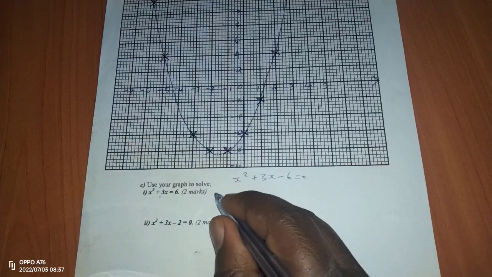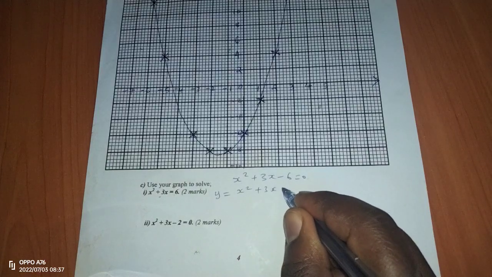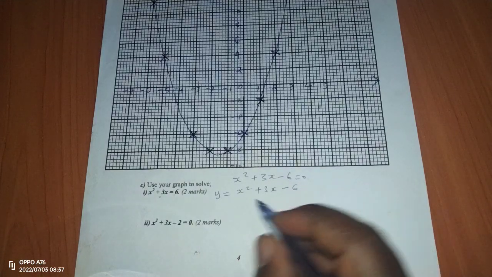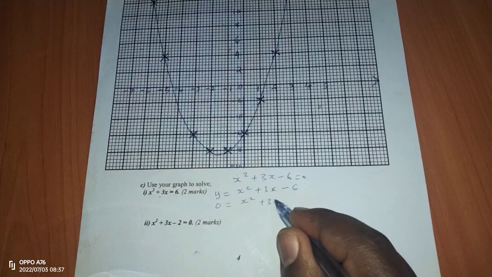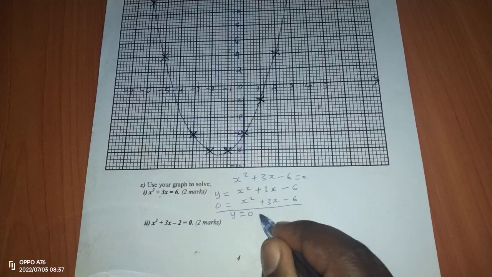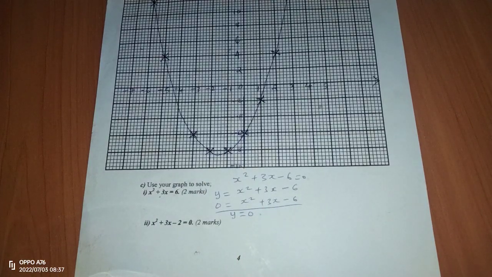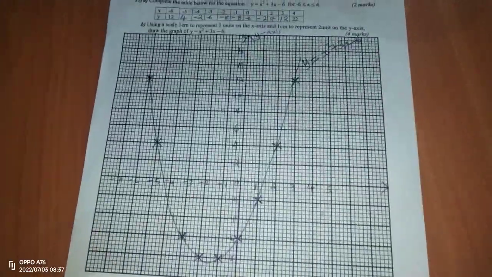So we're going to subtract y equals x squared plus 3x minus 6 and 0 equals x squared plus 3x minus 6. And when we subtract these two equations, we are getting y equals 0. Therefore, we are going to plot the line y equals 0. Then we follow it so that we may get the values of x. Therefore, the line y equals 0 is the x-axis.